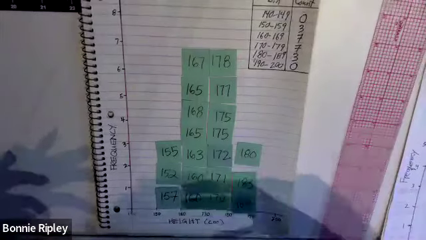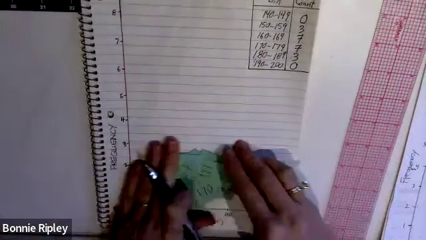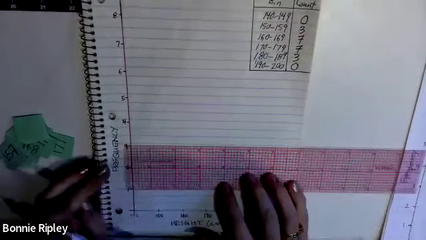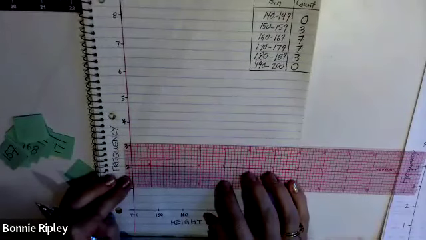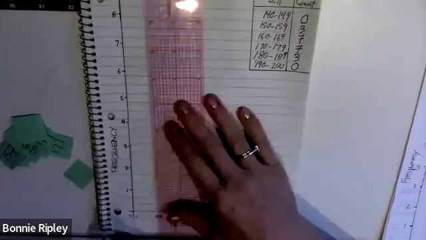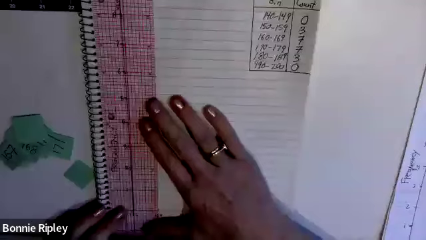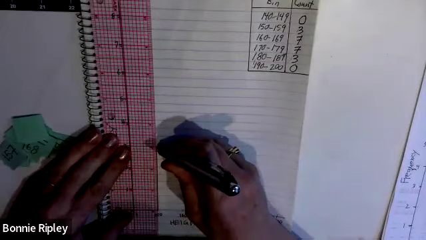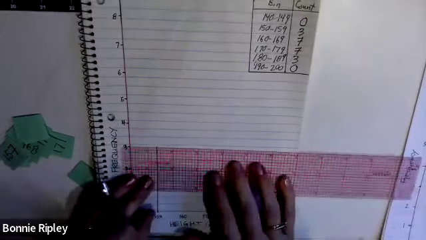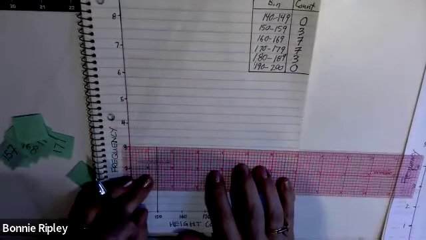All right, so if I were just sketching my histogram, I really wouldn't need to make all these little papers. I would just need to look at these tallies. So for 150 to 159, I'll draw this bar first, and I'm going up to 3.